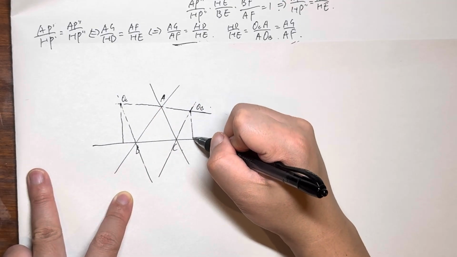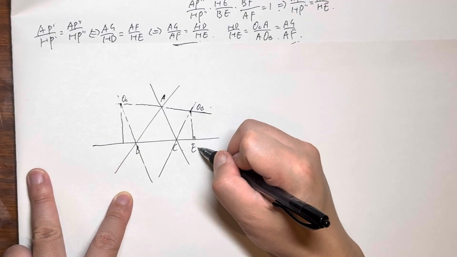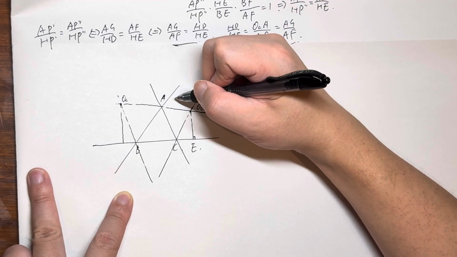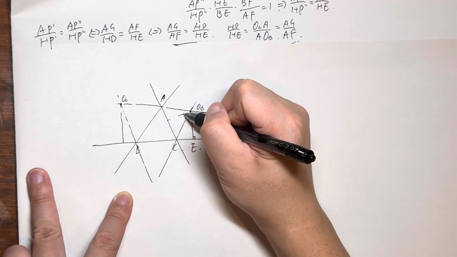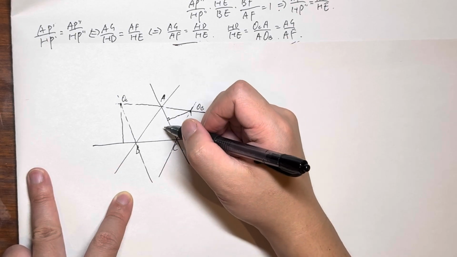Right, so OB is perpendicular to BC at point E, and OB is perpendicular to AC at this point F.